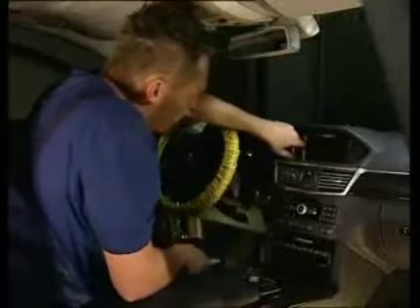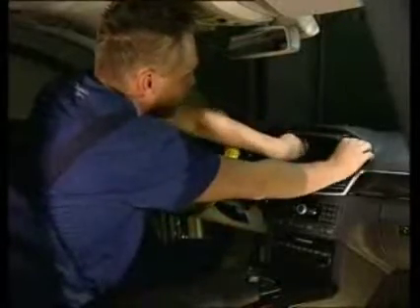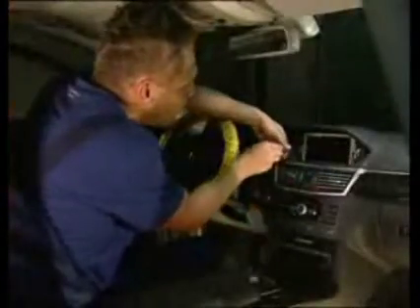If you only or additionally have to replace the display, then simply remove the frame with an assembly wedge. Remove the two screws on the display and disconnect the connectors.